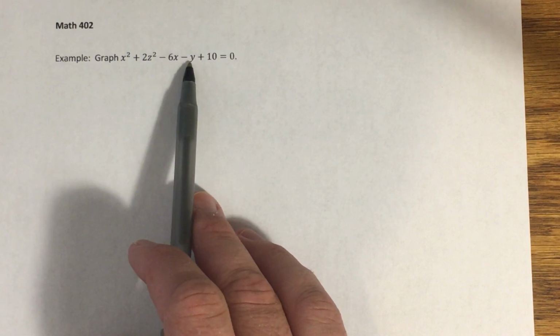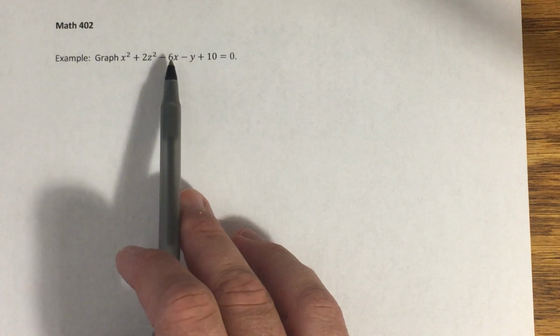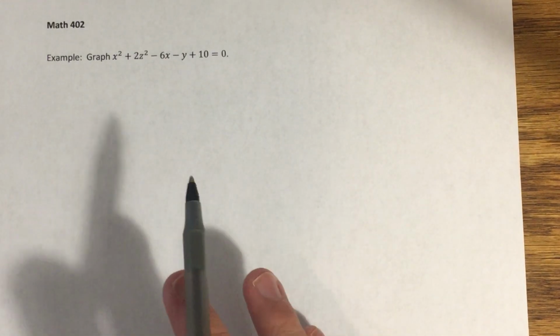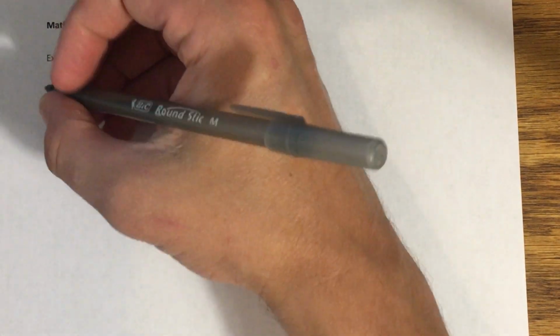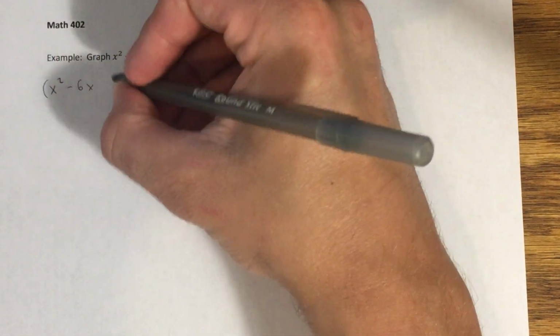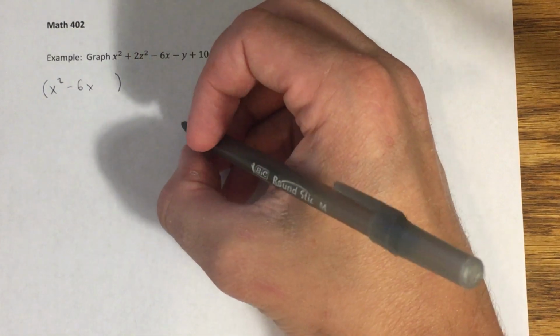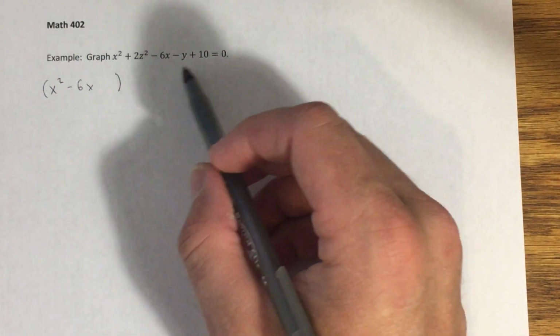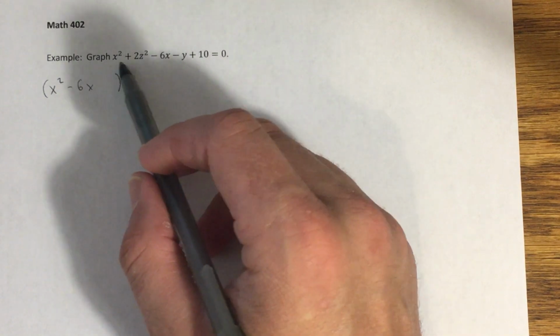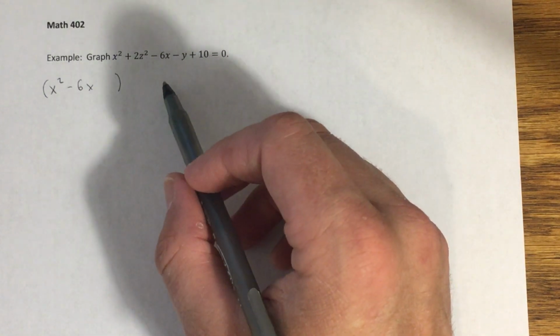I have an x and a y, as opposed to an x squared and a y squared. We're going to use a technique that you've done with conic sections, and that's completing the square. So I'm going to group up my x terms, x squared minus 6x here. Group those up and leave some space. I don't need to complete the square with my y because there's no y squared showing up anywhere.